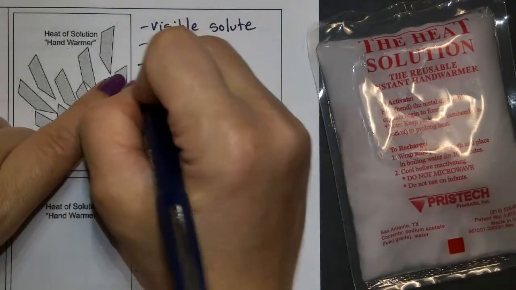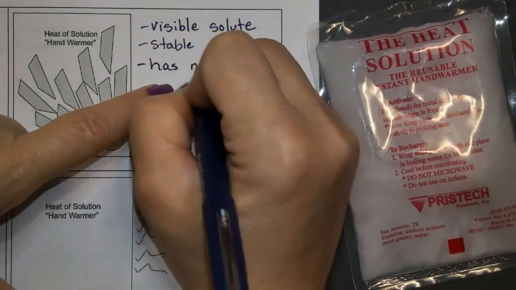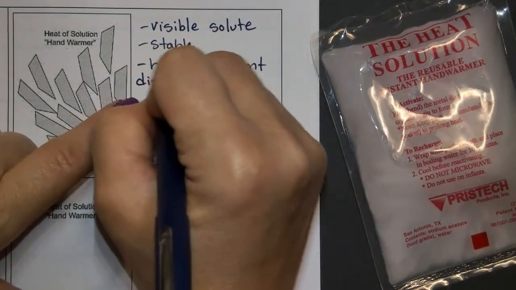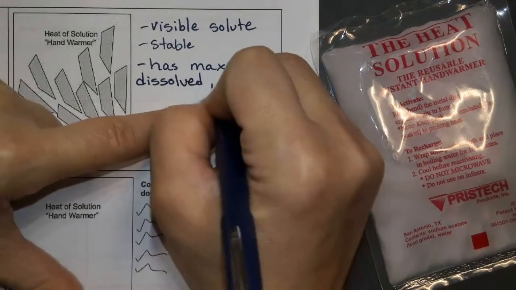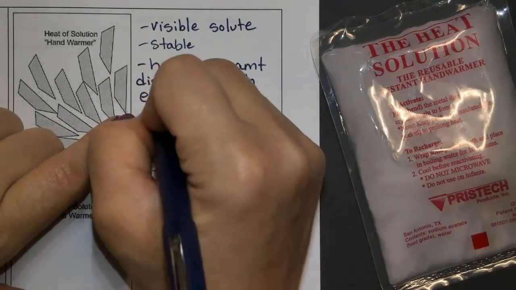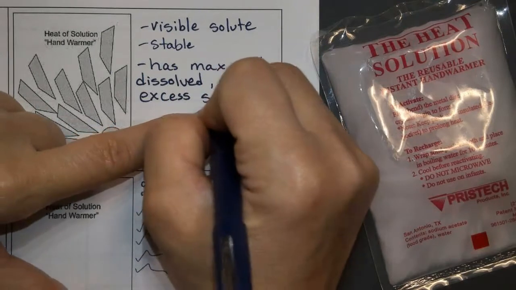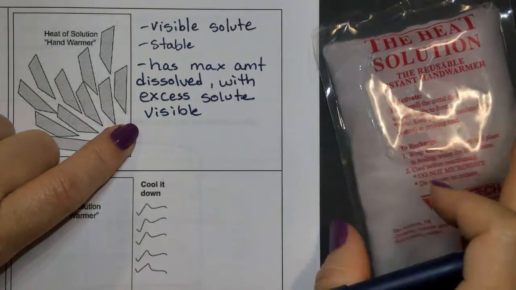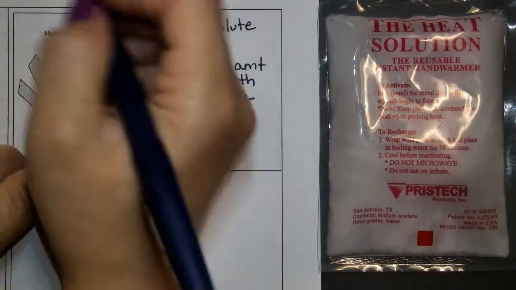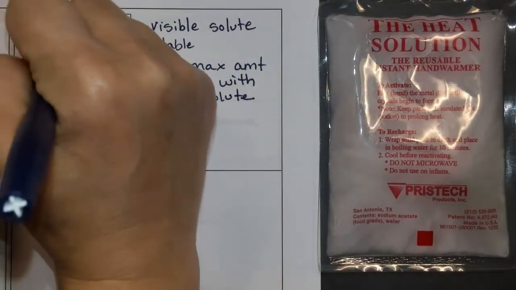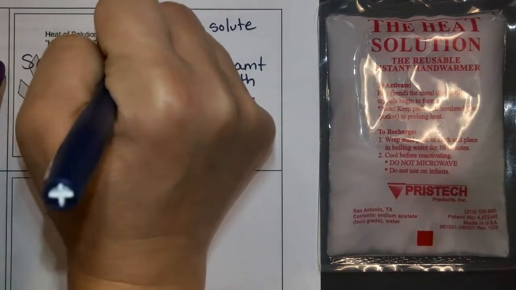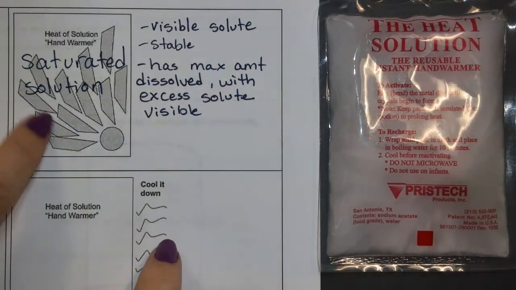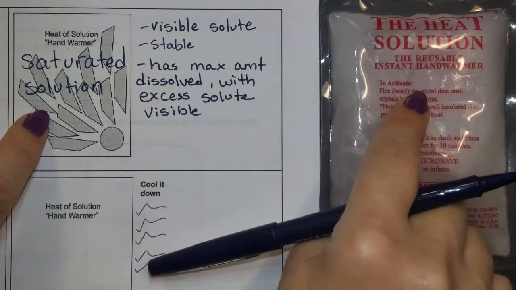And so it has the max amount dissolved with excess solute visible. And so since we can see visible solute, that's what makes this currently in a saturated state. So this is a saturated solution. When you can actually see the crystals inside, it's a saturated solution.